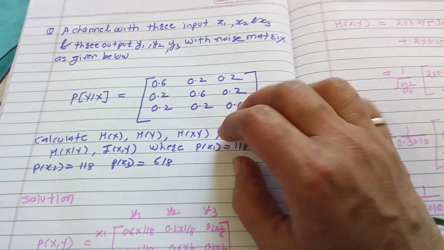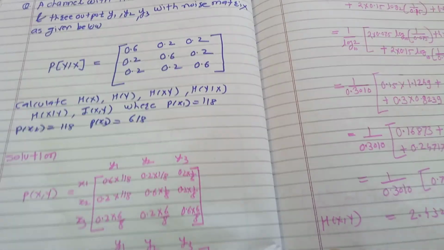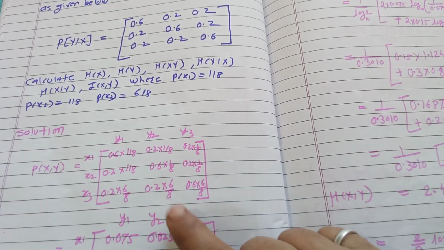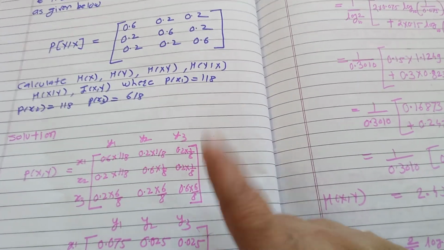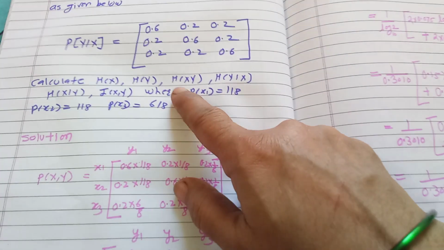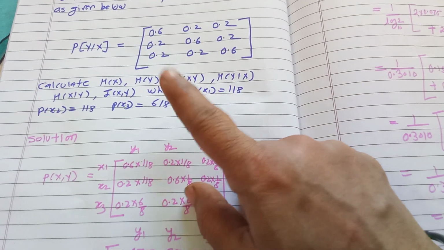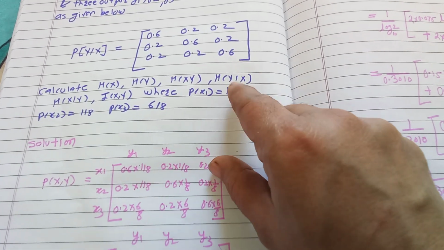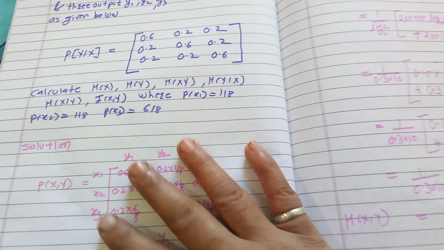And you should remember that rows are inputs and columns are outputs of the channel matrix as well as the joint matrix, and use the joint matrix for finding Px1, Px2, Px3 and Py1, Py2, Py3. And third point is that first compute Hxy, then Hx, then Hy, then Hx given y or Hy given x, and after that Ixy.